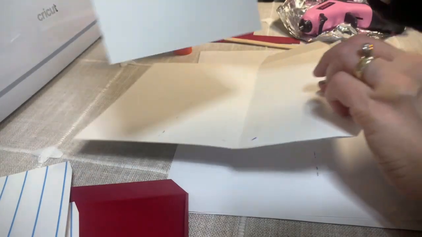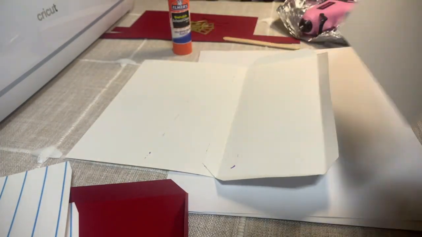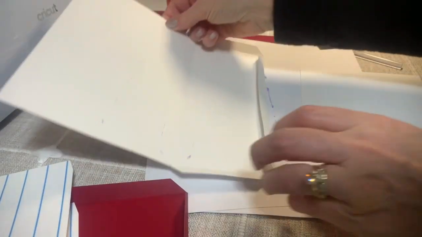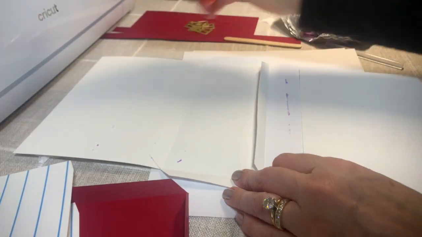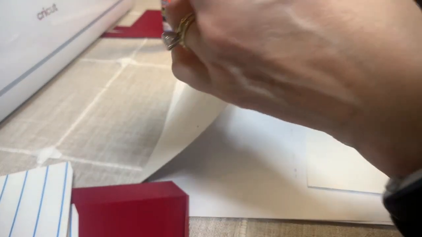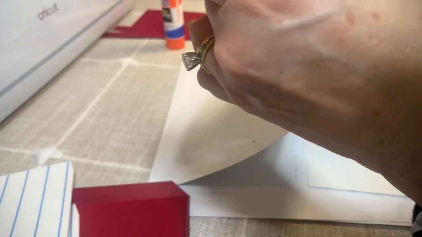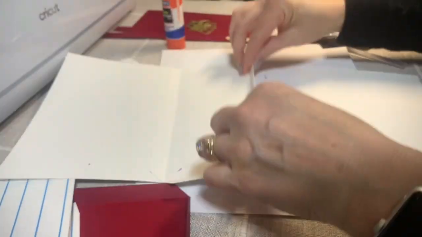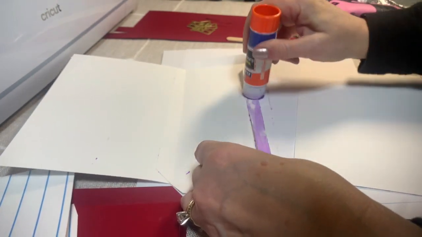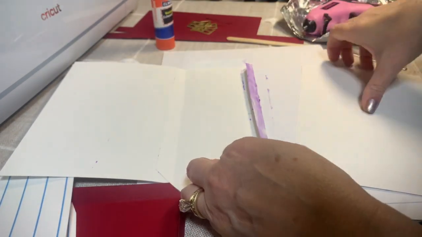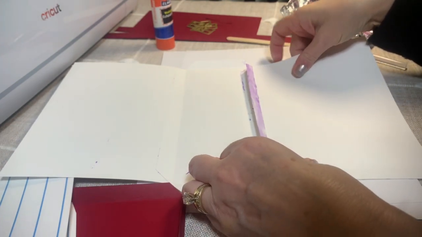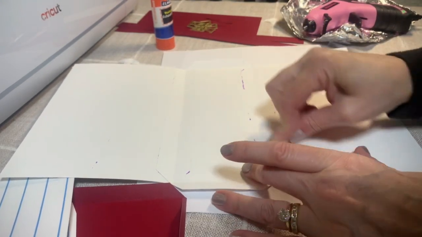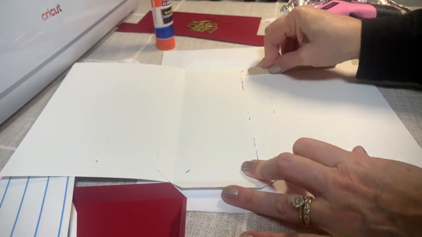So now let's do this side. So we have this like this, and we're going to place it down. And we're going to apply the glue. Whoops. And let me make sure this is lined up. It almost looked like it was crooked, but it's not. Okay. Let's glue this. Line this up and apply it down. And just go over it with a popsicle stick, and it helps it stick better. Okay.